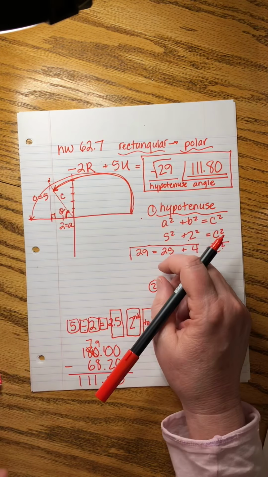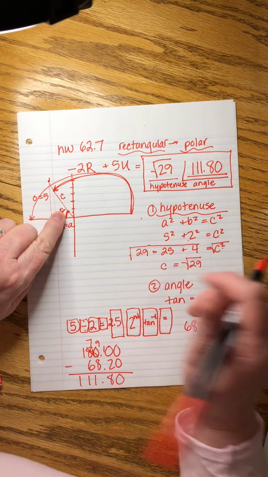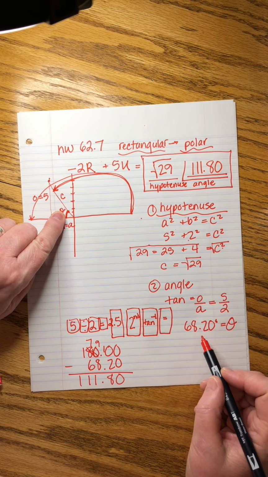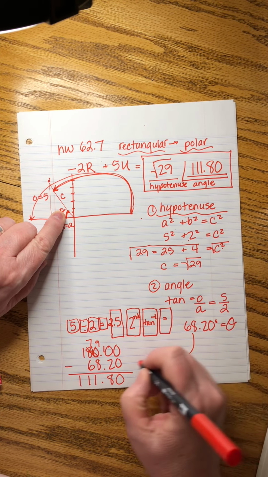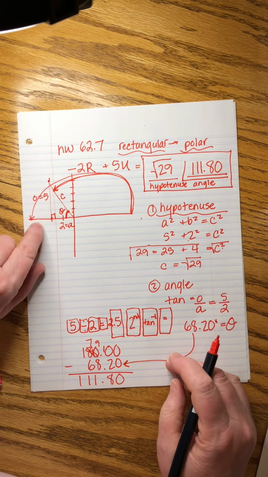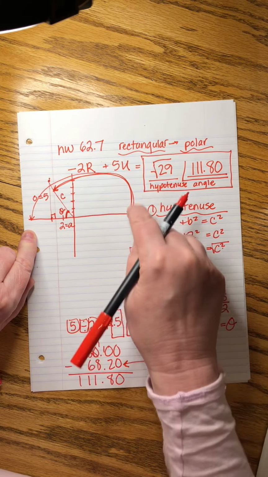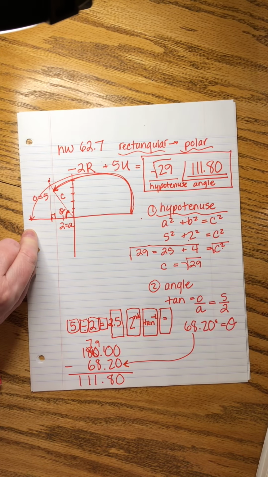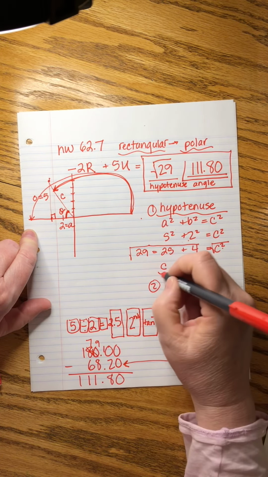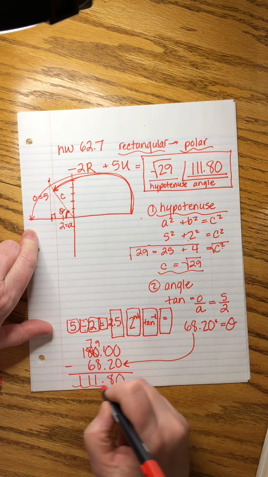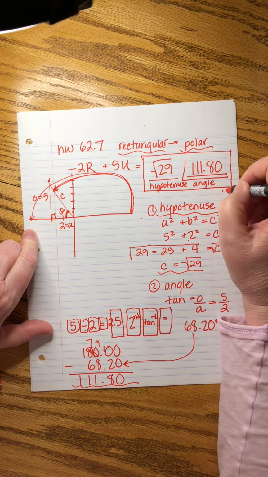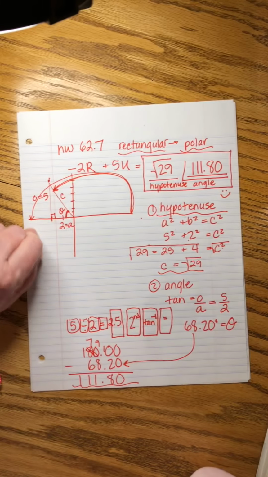That's what belongs up in the box. This theta that we found by using tangent, that just allows us to do one more calculation, right? We have to subtract this from 180 in order to get that part. All right, so now we found that one and we found that one. That is our final answer and we are done.